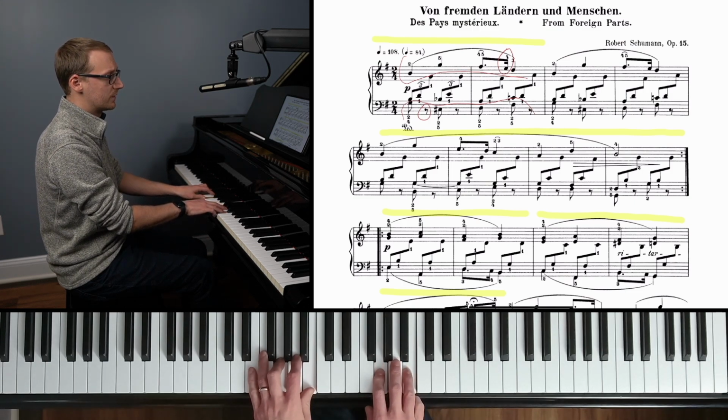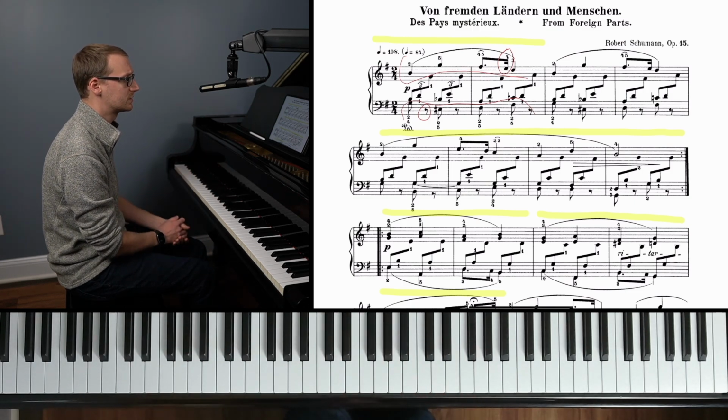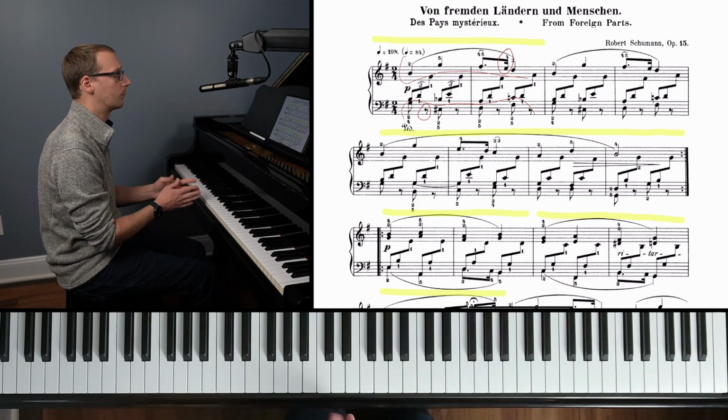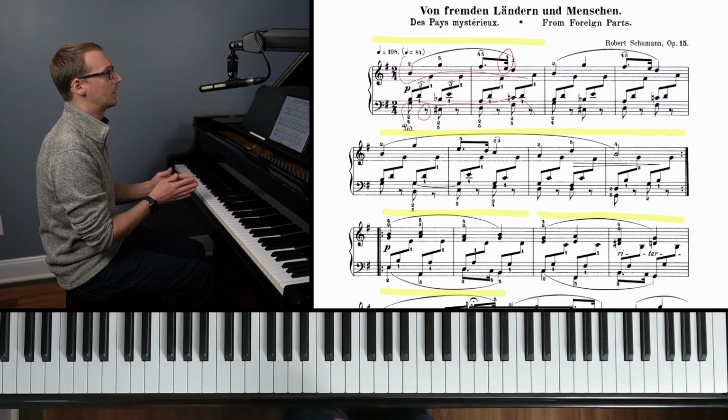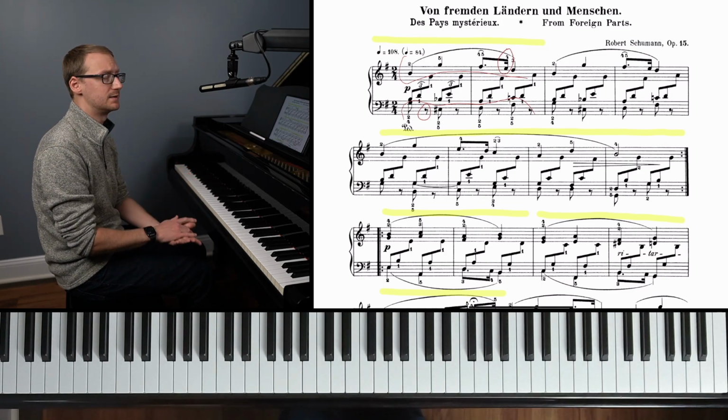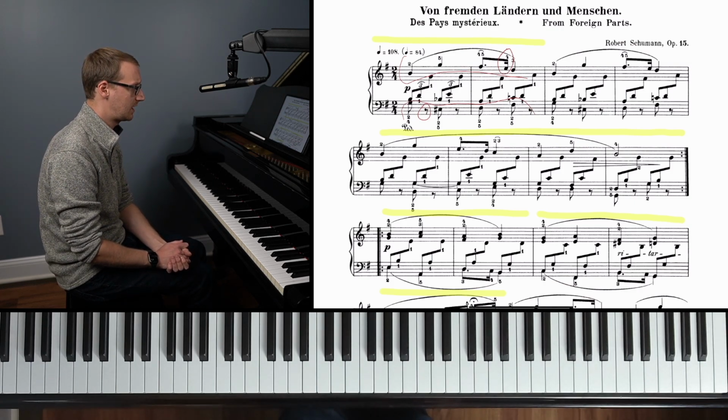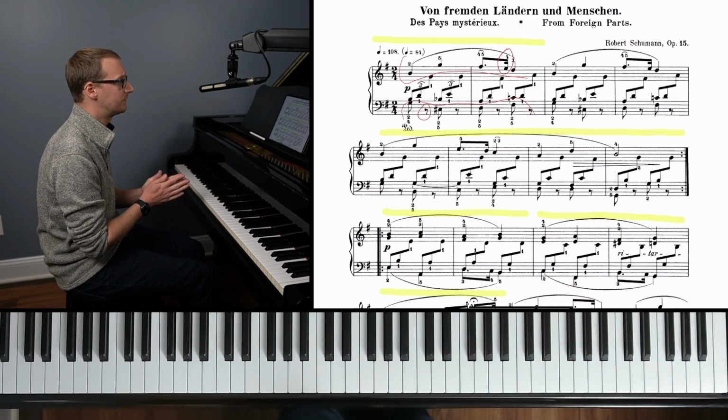Notice the harmony doesn't change in this last measure, so you can hold the pedal through there as long as you get progressively quieter. Okay, so that's one of the more challenging phrases because it's longer and also because it's got some tied notes. But that's how this is supposed to feel.